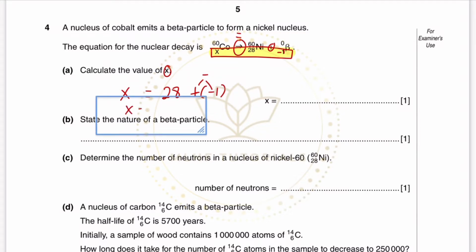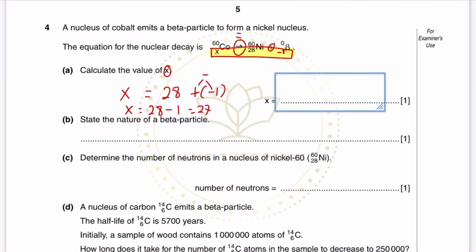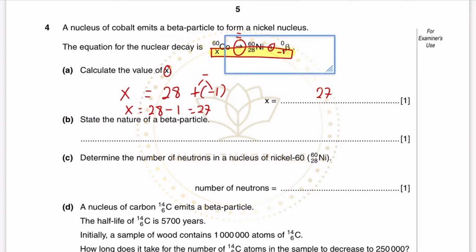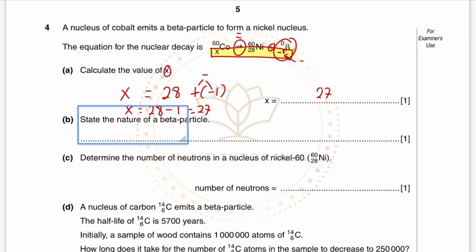So X is equal to 28 minus 1, which gives you 27. So X is 27. Okay, part B. State the nature of a beta particle. So a beta particle, we can see here there's a negative charge here. There's a negative charge here, so we know that it is an electron.